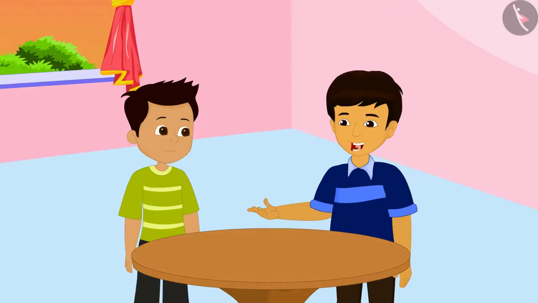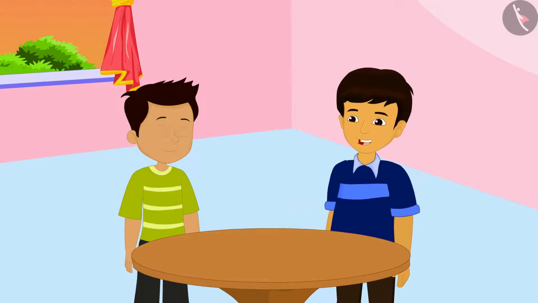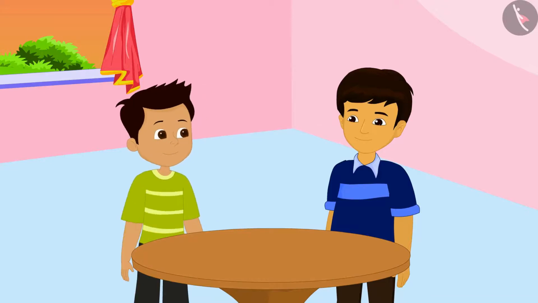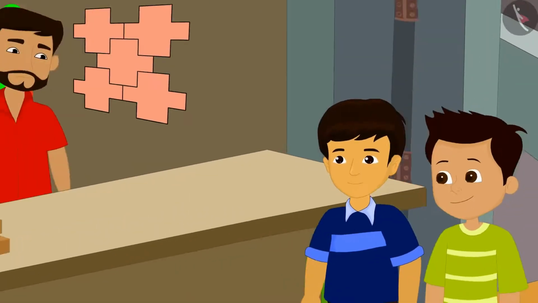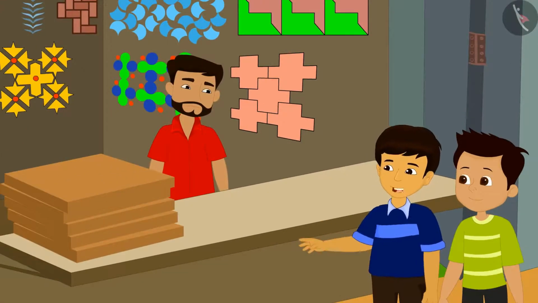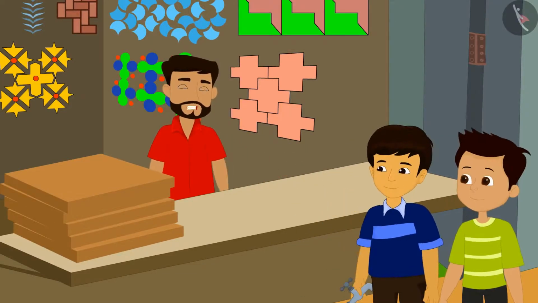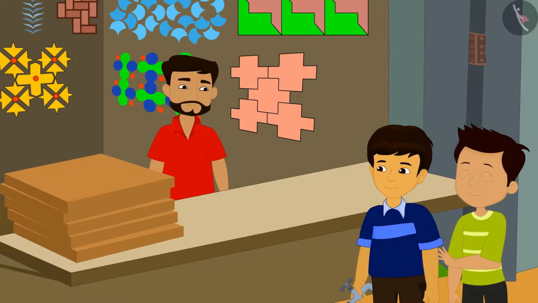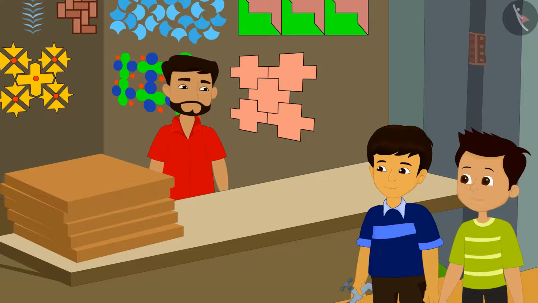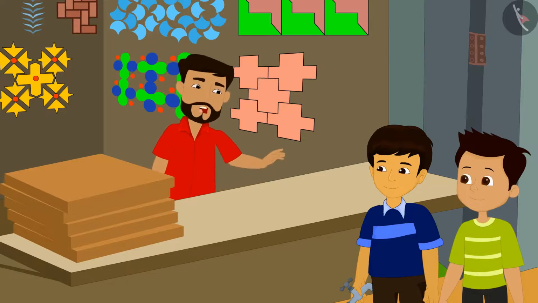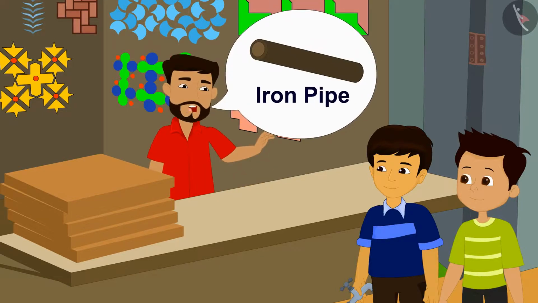Thomas, will you come to the market with me? My mother has asked me to buy a tap. Yes, let's go. Uncle, please give me a tap. Here you go. Uncle, you seem a bit upset. What is the matter? Actually, I want to make an iron pipe.